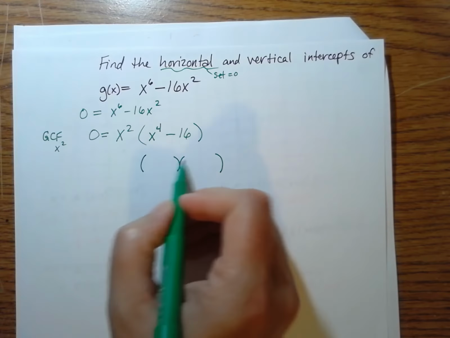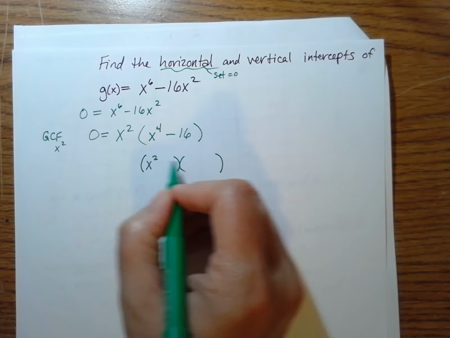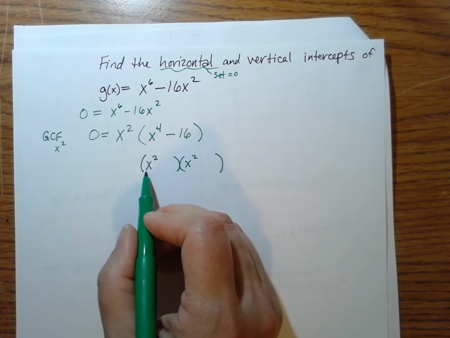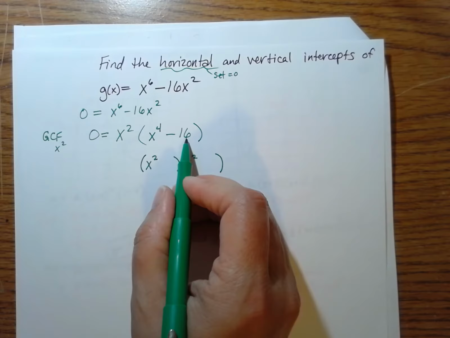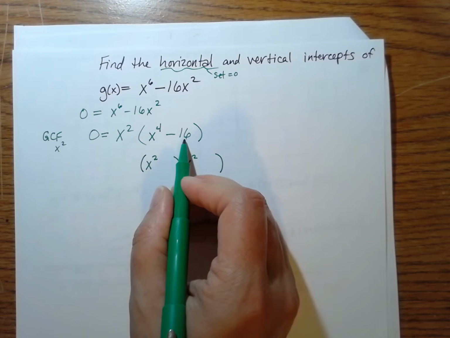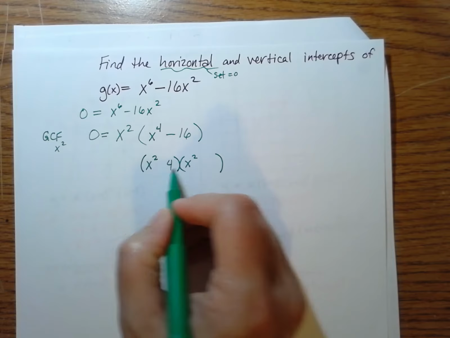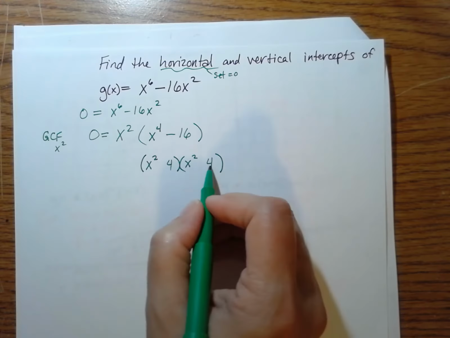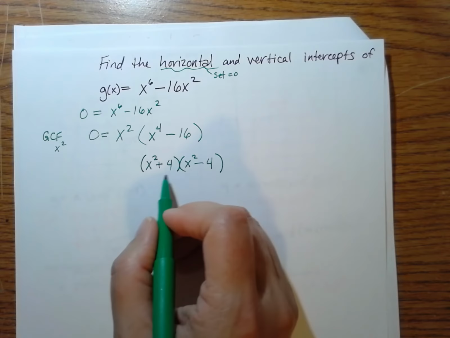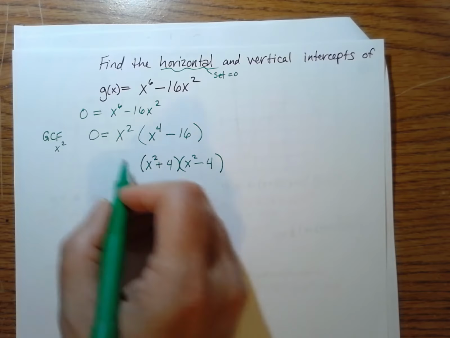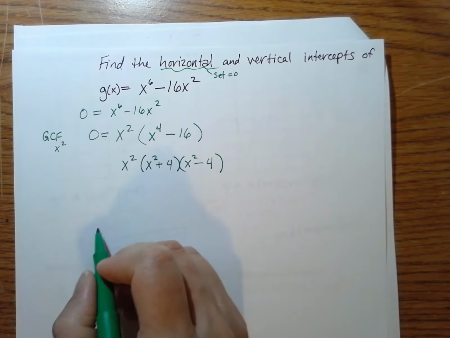X to the 4th we're going to split in half. So we're going to put half of our factors here and half of our factors here, and that's our x squareds. And then the perfect square we have here is 16, which means it was 4 and 4. So 4 and 4 will finish off the other ones, with one being positive and one being negative, a factor conjugation. Don't lose that x squared though, I almost did.